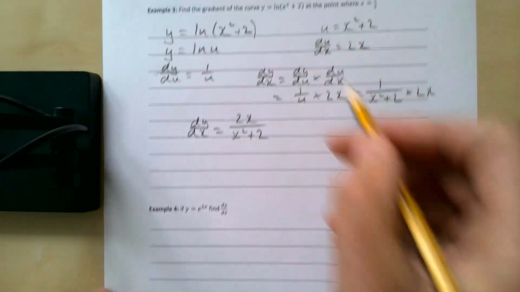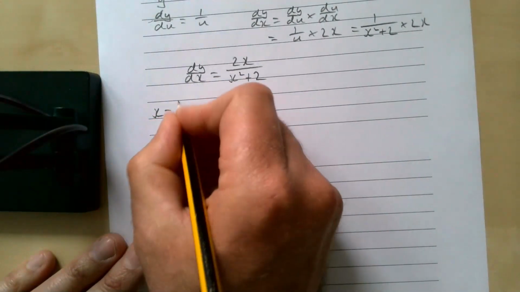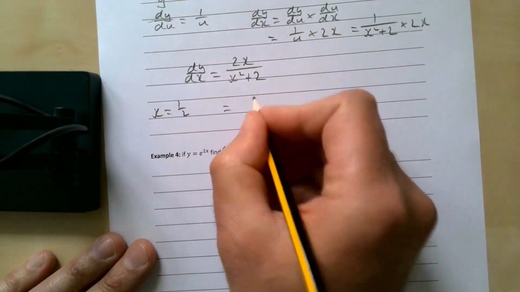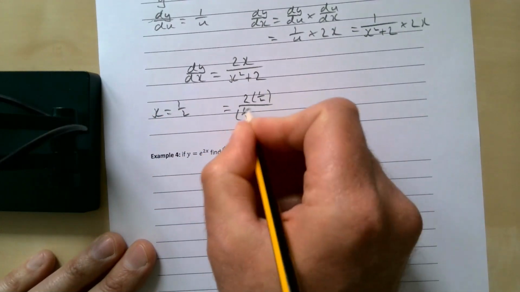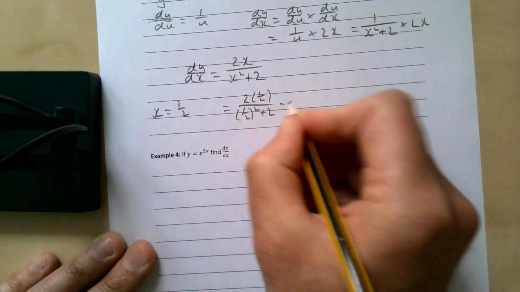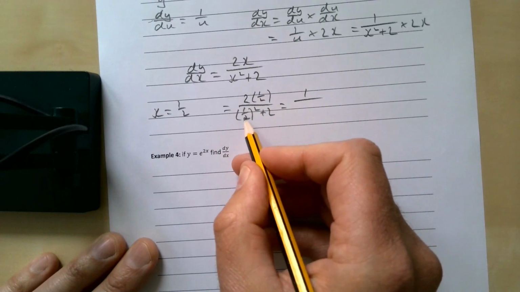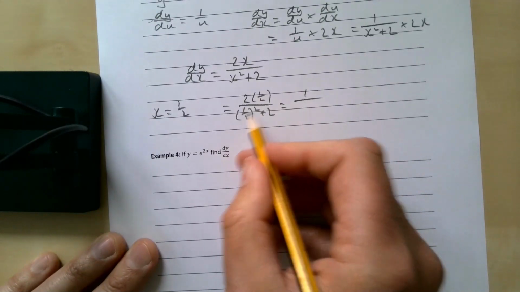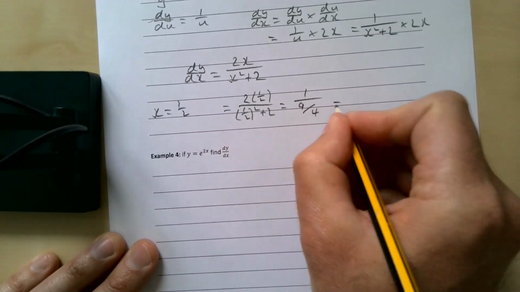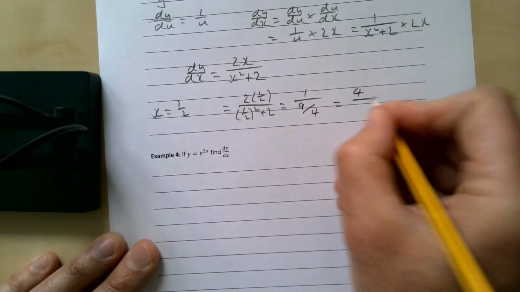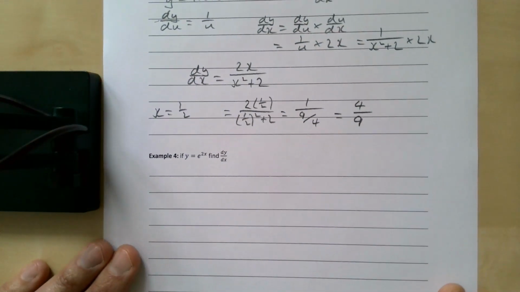We have to find it whenever x equals a half. So whenever x equals a half, we're going to get 2 times a half, over a half squared plus 2. So that's going to be 1 over, right, what are we going to have? You square that, you're going to get a quarter. Add the 2 gives me 2 and 1/4, which is the same as 9 over 4. 1 over 9 over 4 is then 4 over 9. So that's the gradient of that particular function at that point.